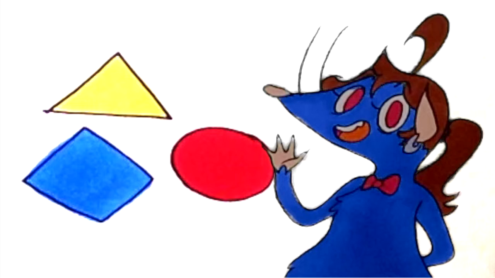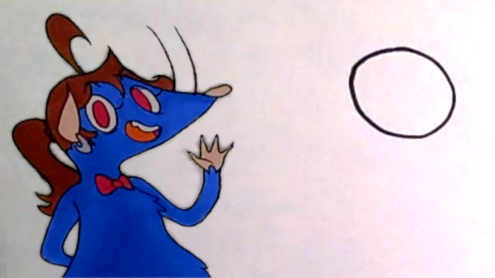Now, each shape has its own personality, which will show various aspects of your character or your background or your building or your object, whatever you happen to be drawing. Let's start with the circle.